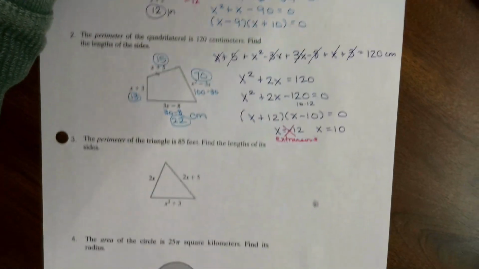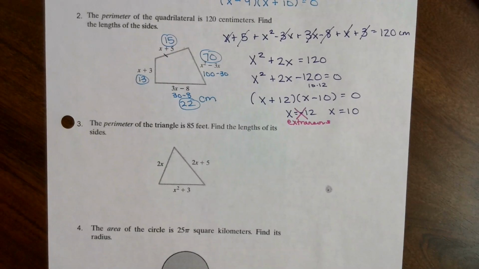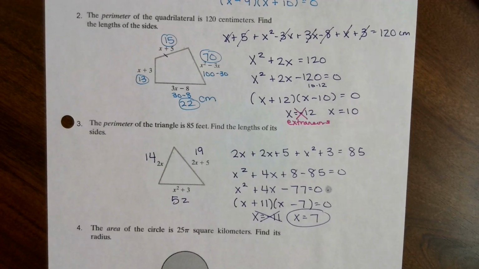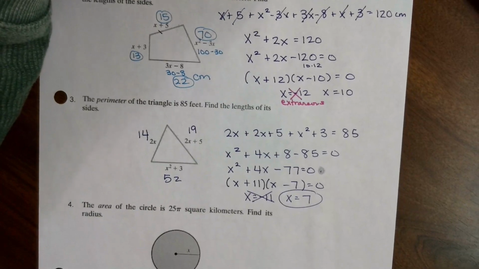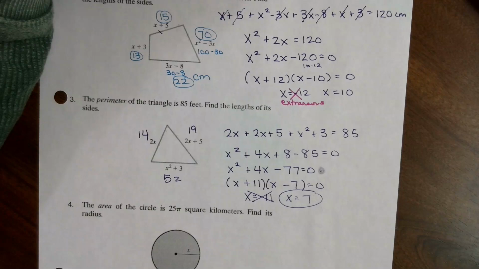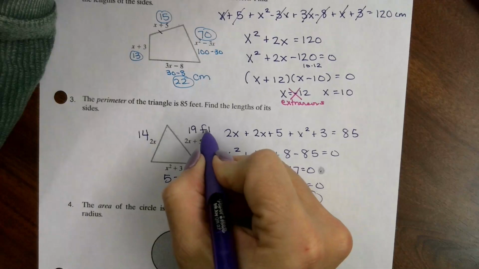Okay. You go ahead and pause the video and you do number 3. It's still dealing with perimeter, so this isn't anything new. All right. I'm not really going to talk through this. I think it's pretty self-explanatory. Pause the video here if you need to look through it, but here are my lengths, and these are all going to be in feet.